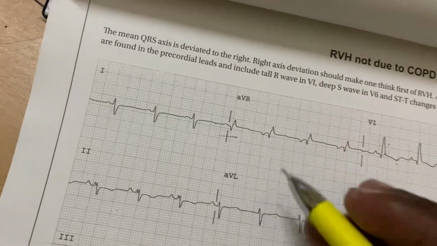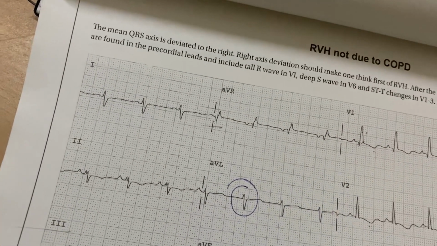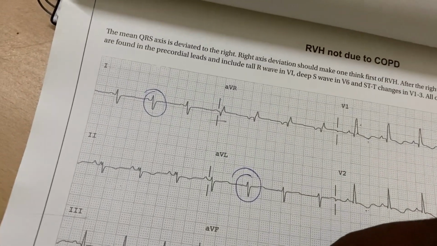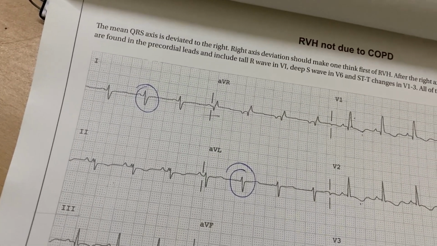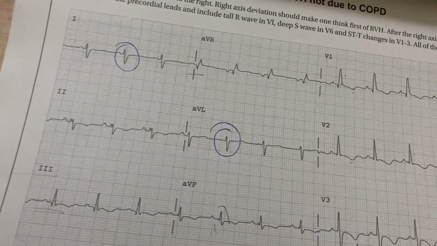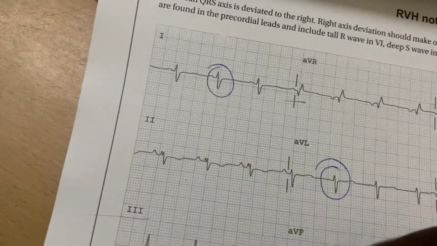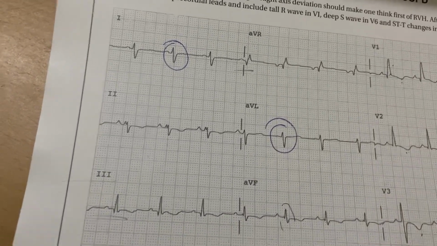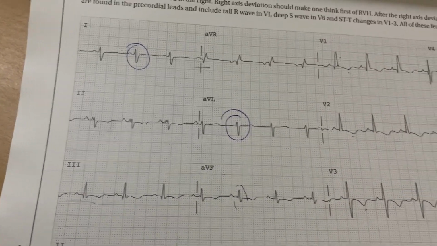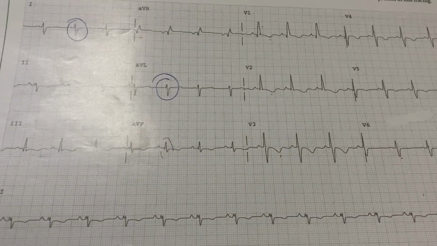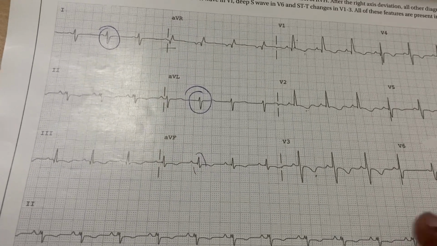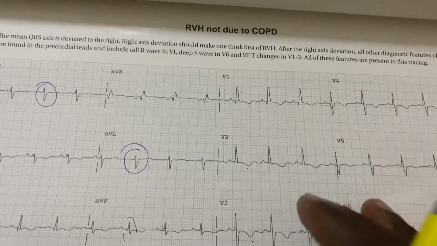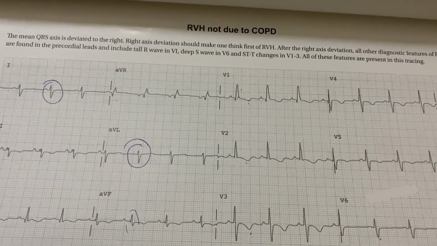Right axis deviation: a predominantly negative complex in AVL and lead 1, and a predominantly positive complex in AVF, and lead 3 has the tallest positive complex. So that is right axis deviation. So this is what you have seen in this ECG.